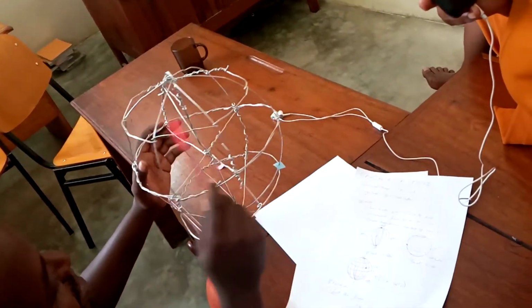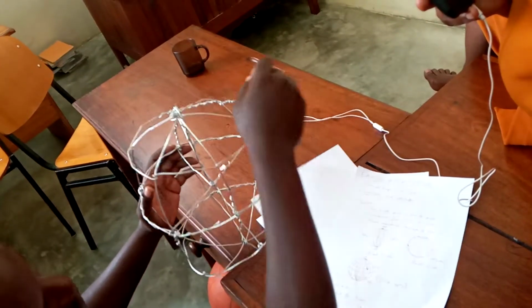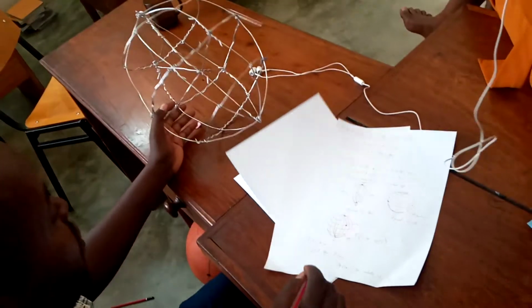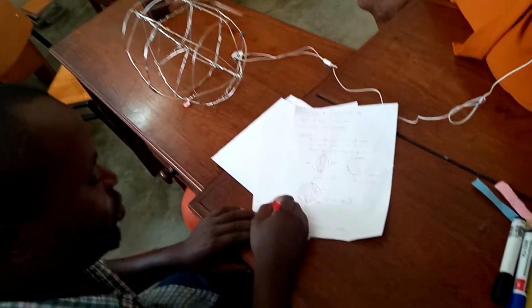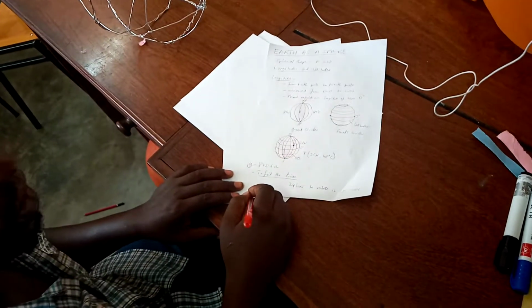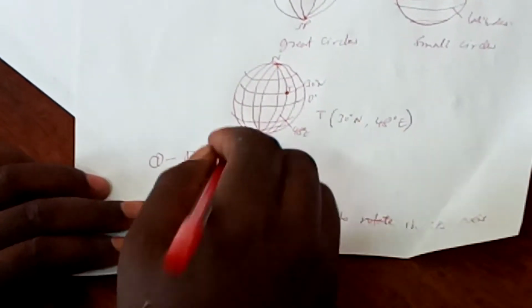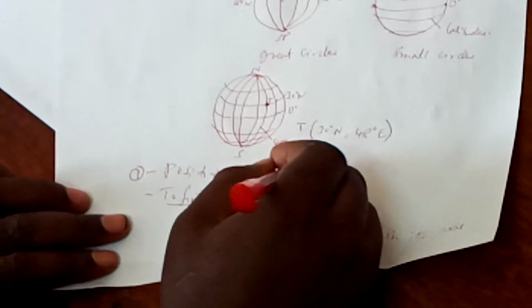And we have small circles, which are smaller than this one. The function of latitudes and longitudes, first, is to show position. They have to show position on the Earth's surface.